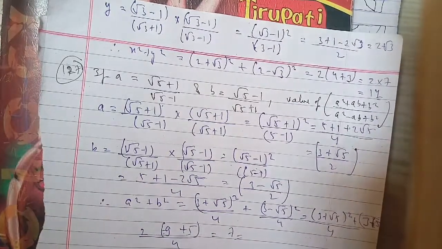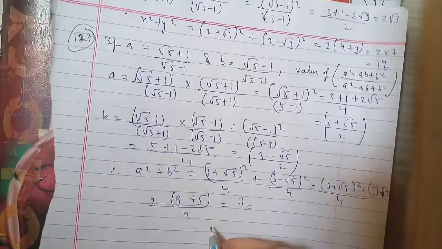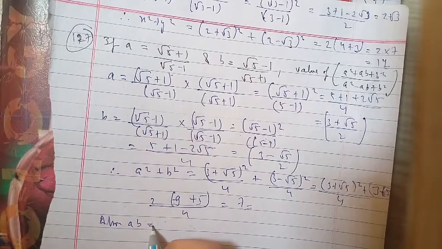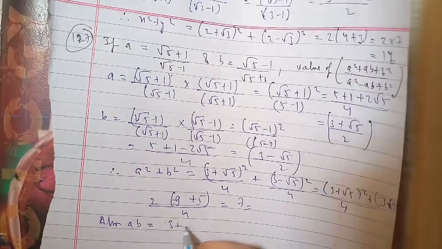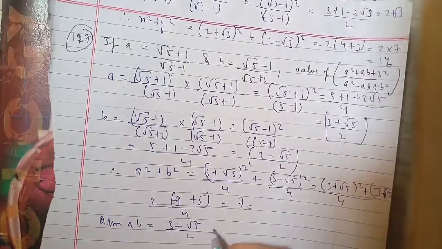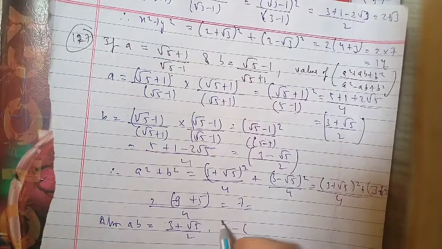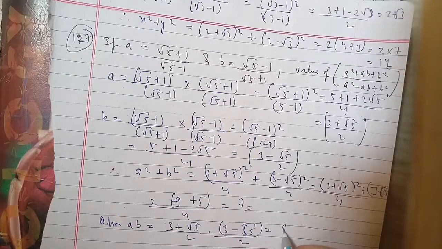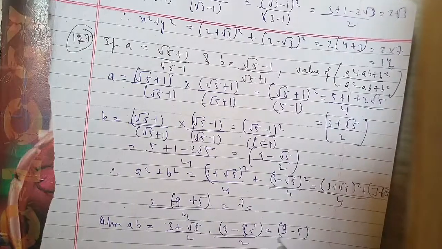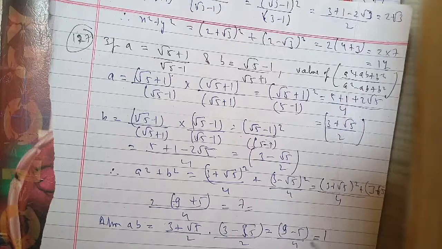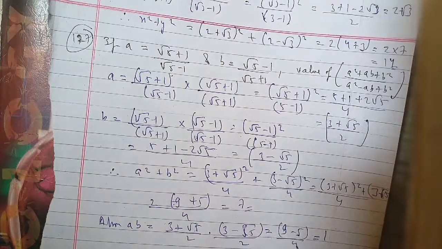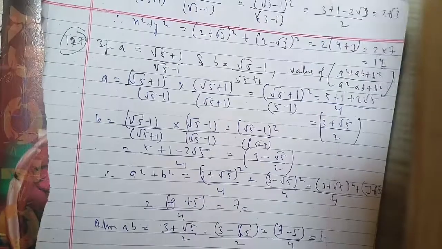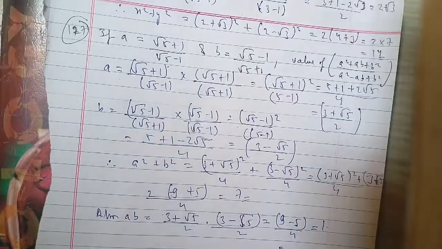ab equals 3 plus under root 5 by 2 multiplied by 3 minus under root 5 by 2, which is equal to 9 minus 5 upon 4, and that is equal to 1. Because 9 minus 5 is 4, 4 by 4 is 1 here. That we get as the answer for ab here as well. So we'll have to find the value of the expression for this as well, and we'll go ahead with that in detail.